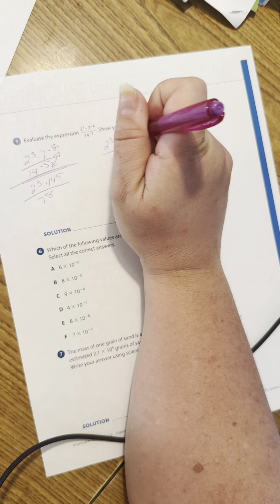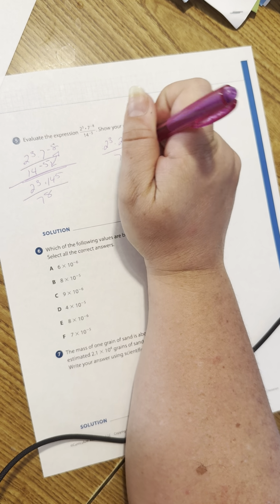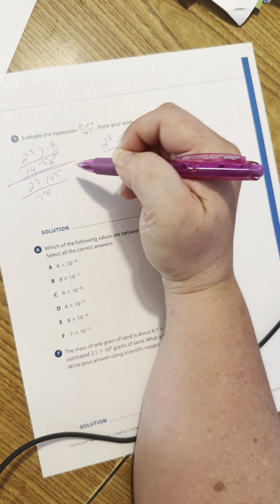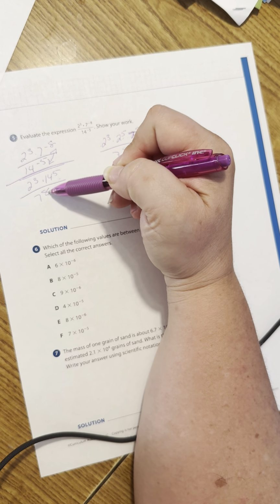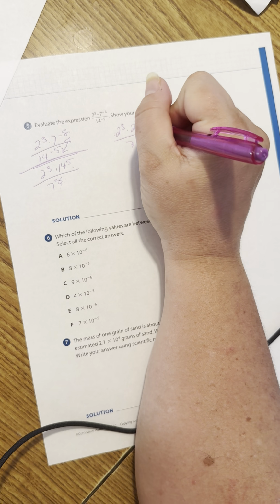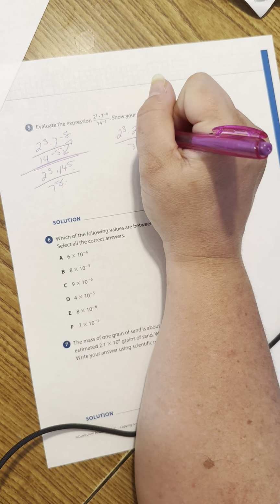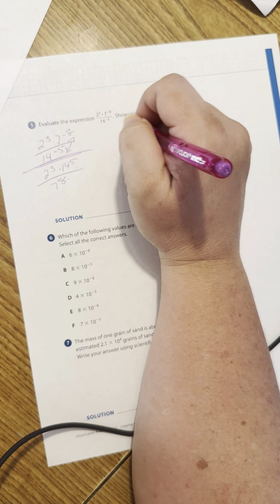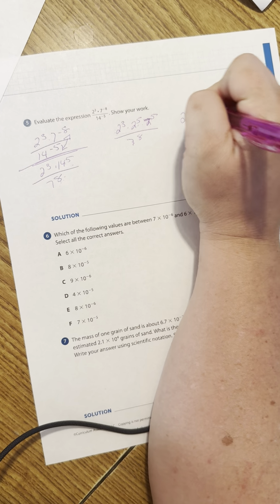So then I can simplify these two pieces and then worry about those two pieces. Basically I rewrote the 14 because I'm trying to work with the 7 on the bottom. These I can simplify because they're like terms. So 2 to the 3rd times 2 to the 5th. When I'm multiplying, I add the exponents. So that becomes 2 to the 8th.